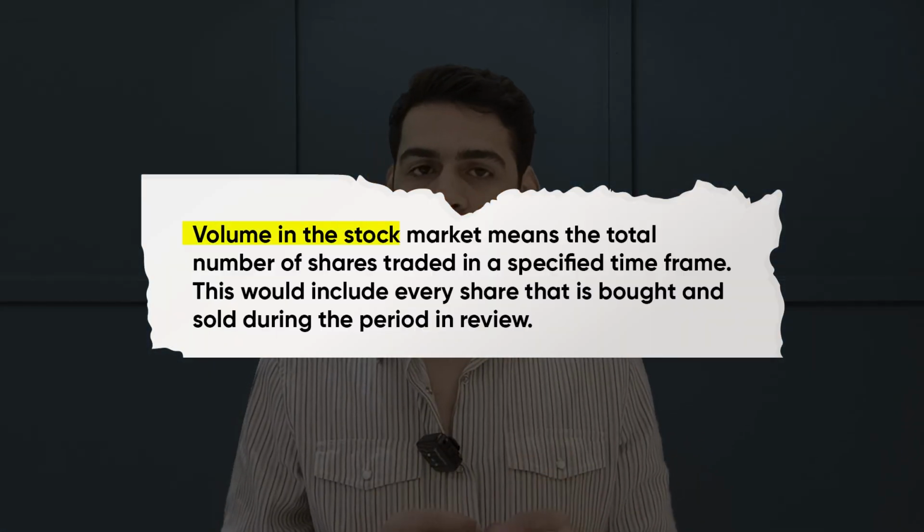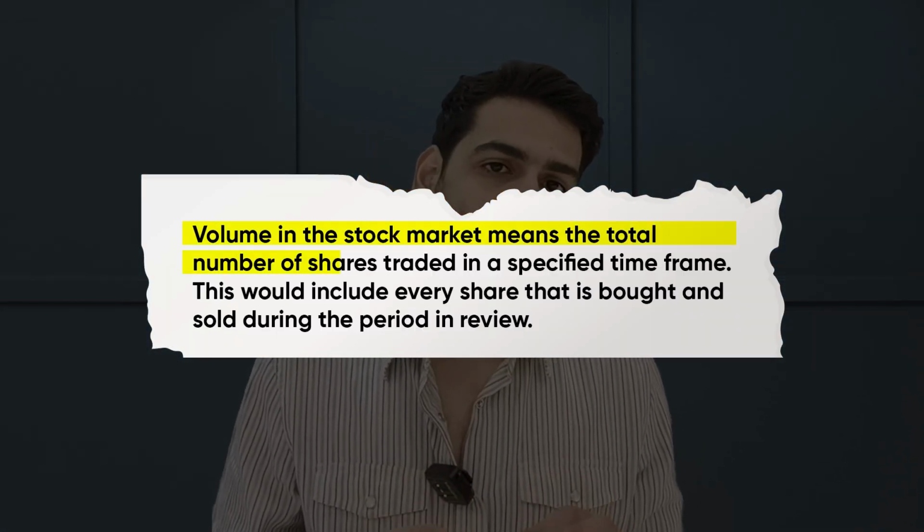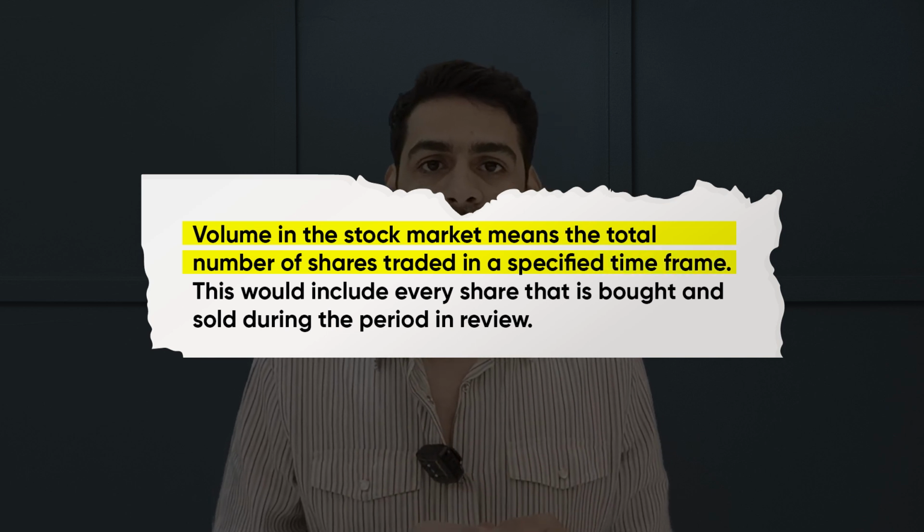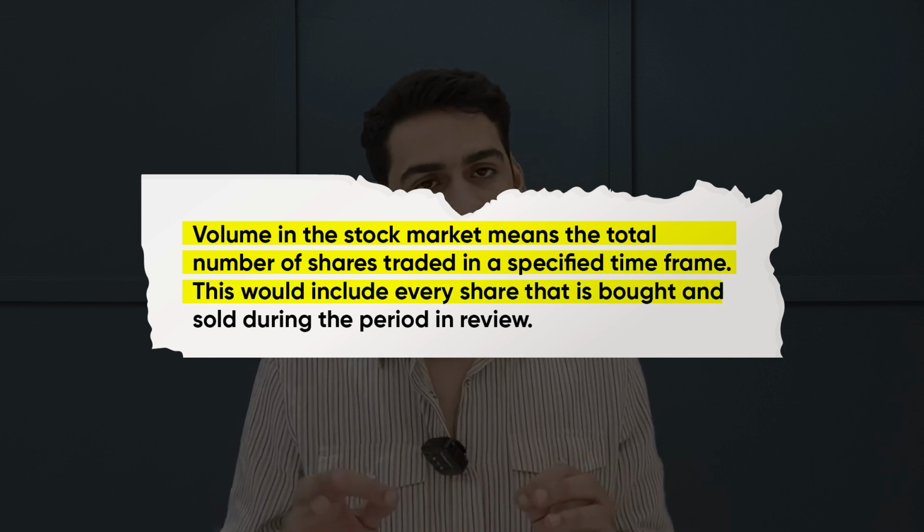Open interest is also one of the most important indicators for traders. But there is one more tool that helps in stock analysis, and it's called volume. Volume in the stock market means the total number of shares traded in a specific time frame. This would include every share that is bought and sold during that period. Say 100 stocks of a company were purchased and sold again in one trading day. The trading volume for that stock would be 200, even though the same 100 stocks have been traded in the market. Broadly, high volume indicates the number of times shares have exchanged hands.